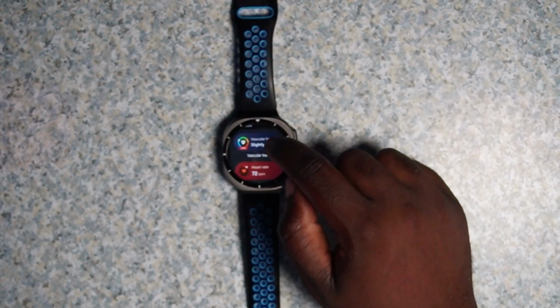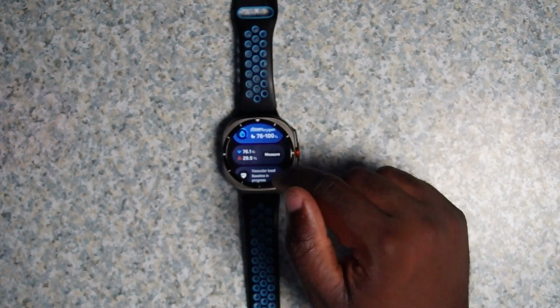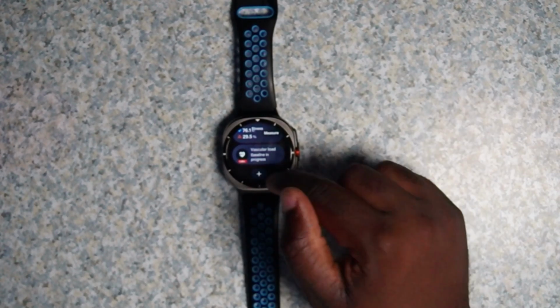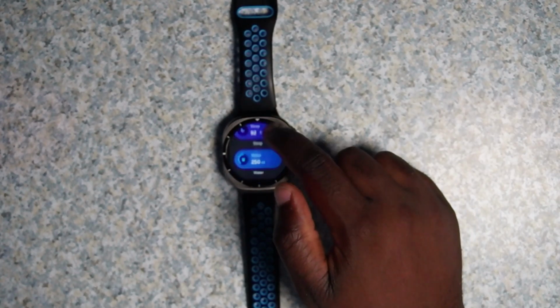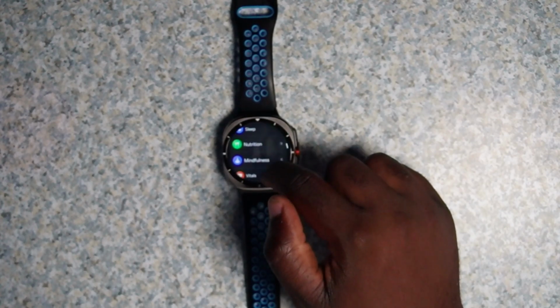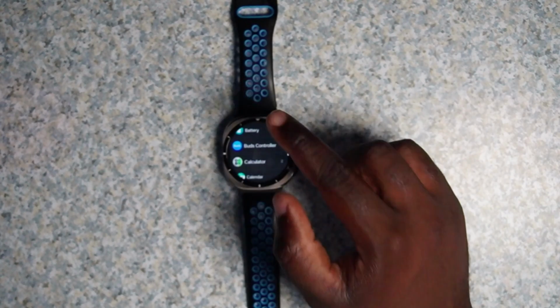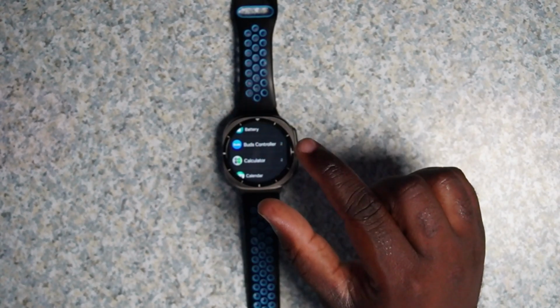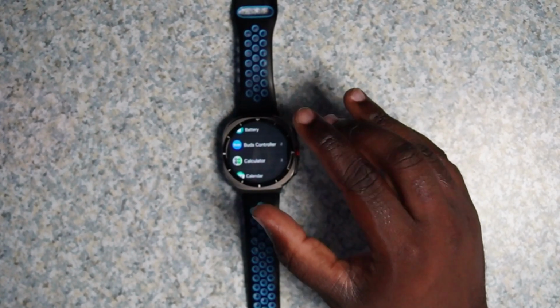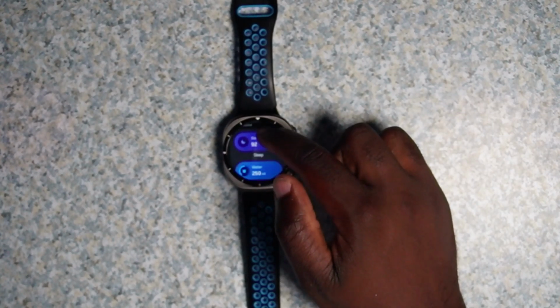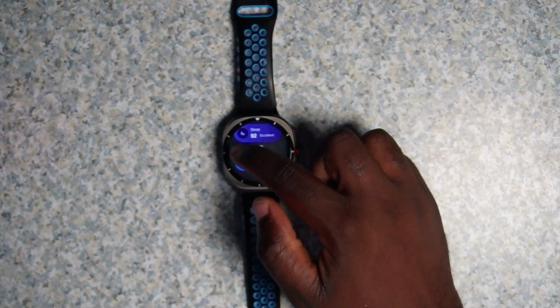So, let's say I want to add my vascular load, I can do that. If I want to add my sleep, I can do that. Again, I can add any Samsung apps that are listed on here. Now, quick disclaimer, this is only for Samsung apps. You cannot do this for any other third-party apps. You guys can see, the furthest I can go down is the World Clock, but I want to keep it with my fitness, so we'll just put vascular load in there for now.